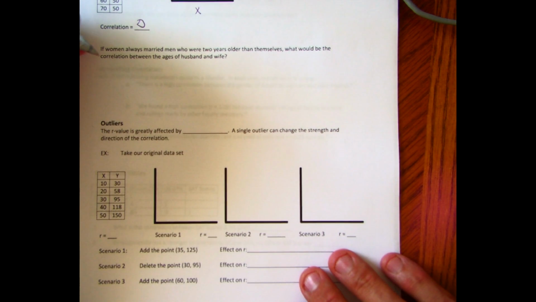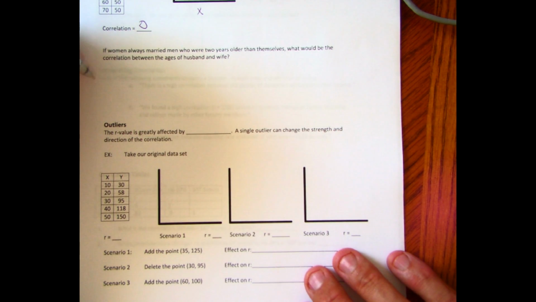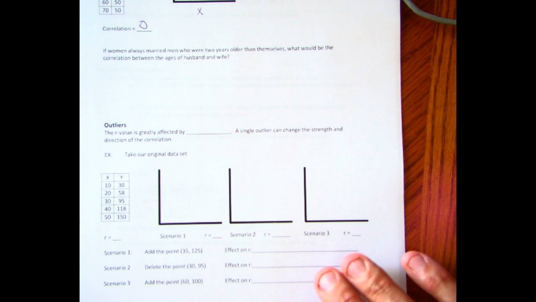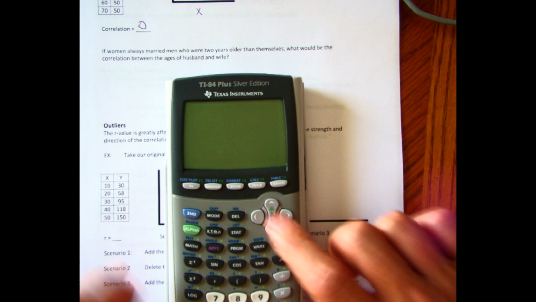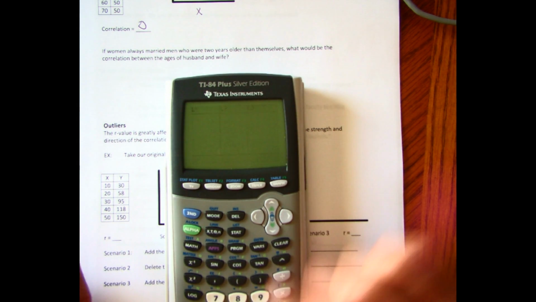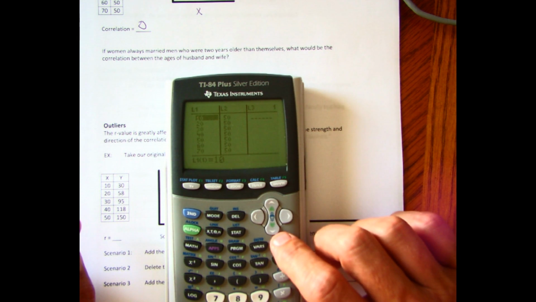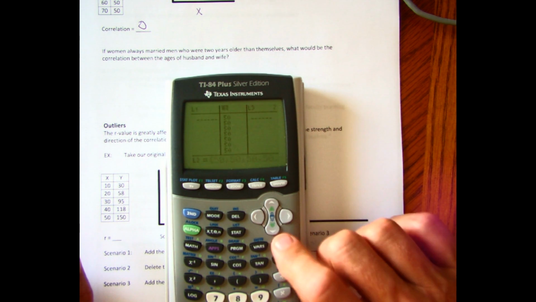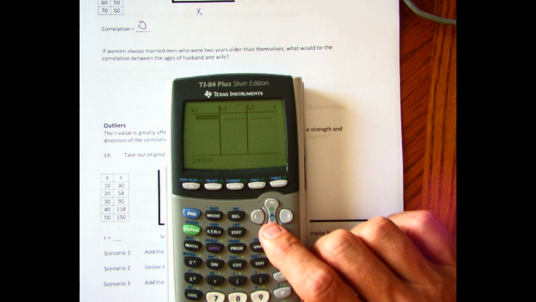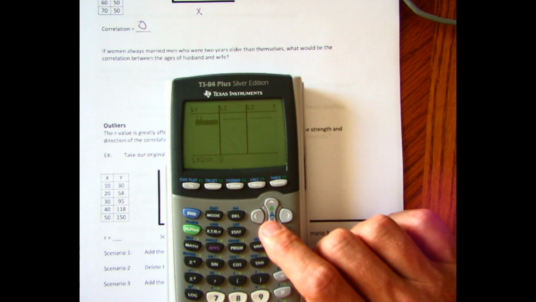So this last case, if women always married men who were 2 years older than themselves, what would be the correlation? Well, let's put that in the calculator. I'm just going to clear these two out. So let's say that women start marrying at 21, 23, 25, 27, 29, 31, 33, 35.